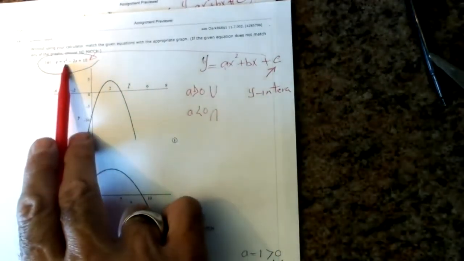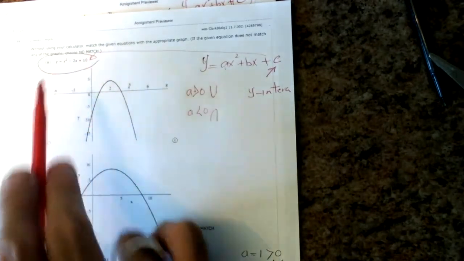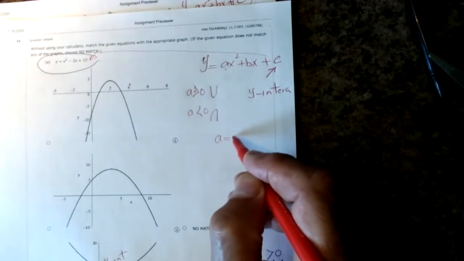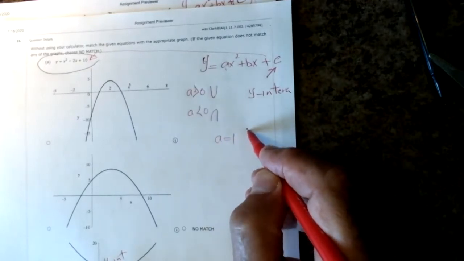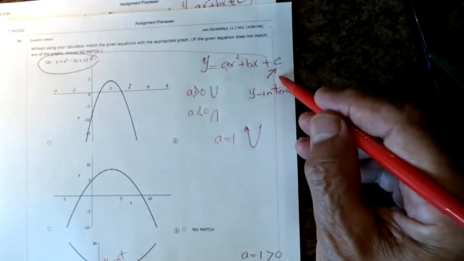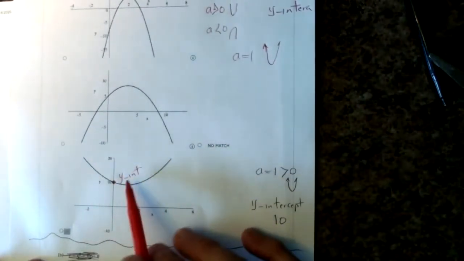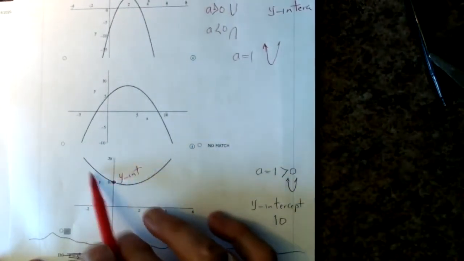In this problem, A is what? A is 1. See, 1x², there is a 1 here. A is 1, so we know our parabola opens upward, and the y-intercept is C, which is 10. See this one? Y-intercept is 10 and it opens upward.